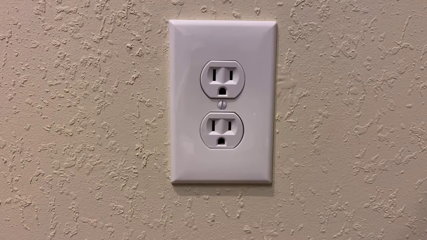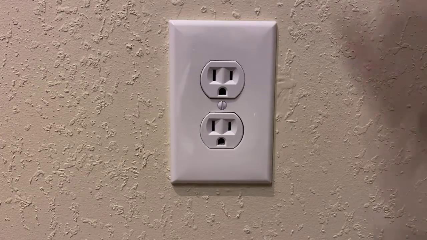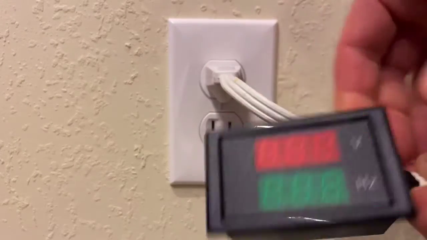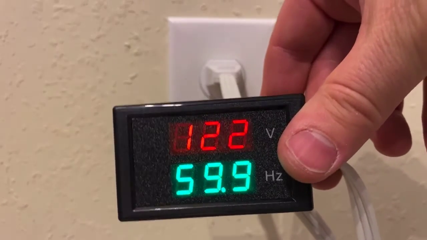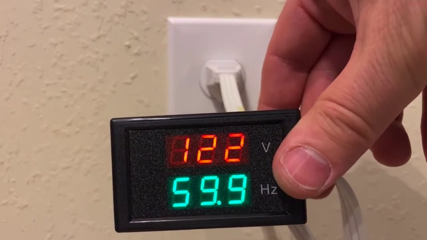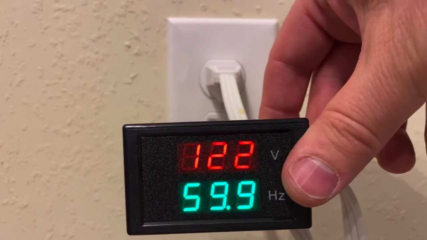So let's talk a little bit about voltage. The outlet that you have in your wall is 120 volts, and it's alternating current. And this varies by country. In our country, it's 120 volts, give or take a few volts. Sometimes it's about 115. And the frequency is pretty much 60 hertz.